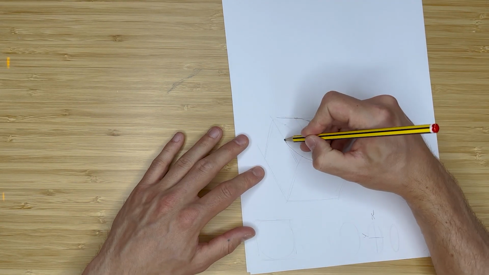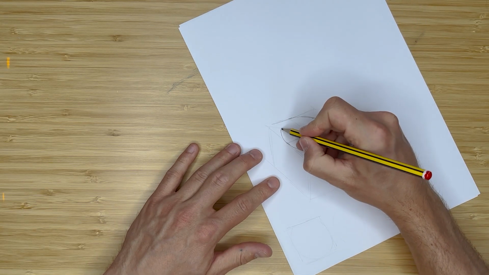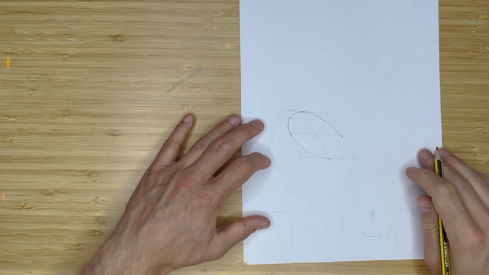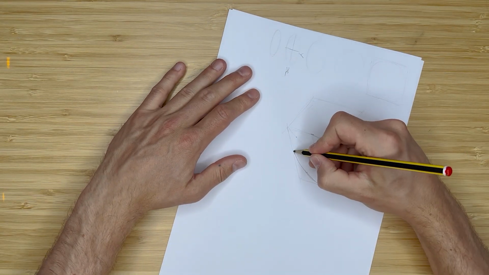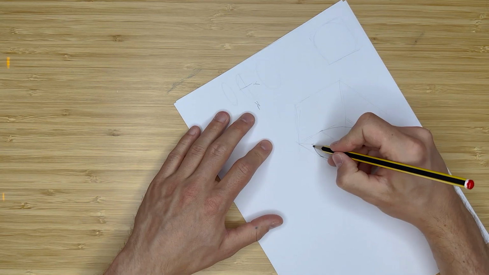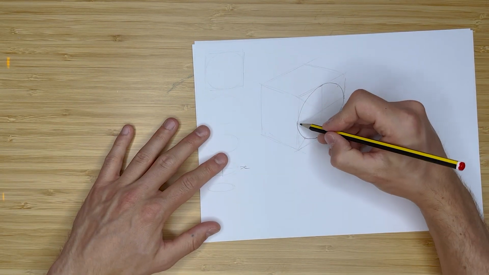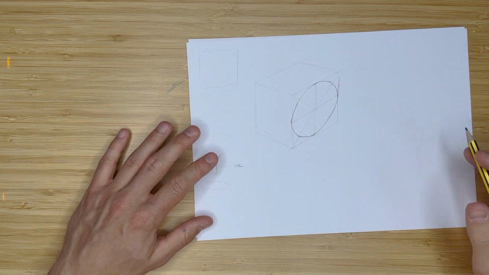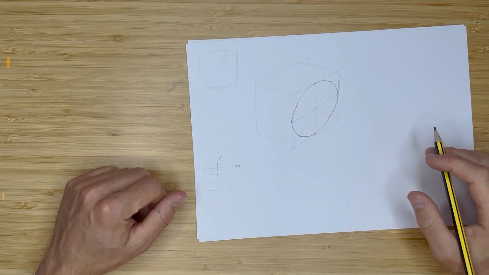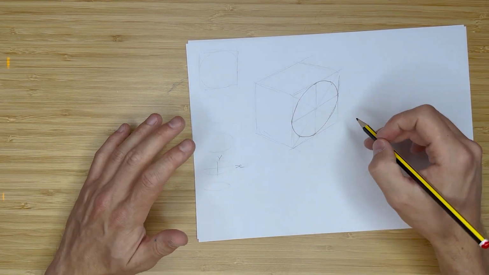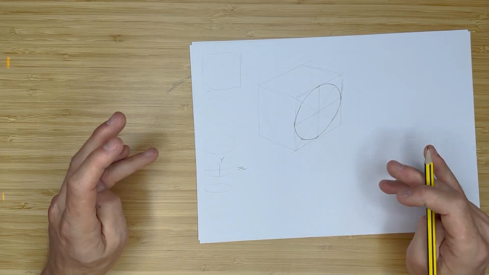So the curve is going to be going like this. And on this one, the curve is going to be going like this. And as you can see, we have then got an ellipse on one of the faces. Now, because I've done that slowly and my points aren't perfect, it looks a little bit off, okay?